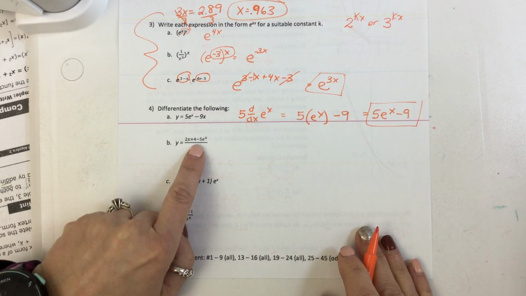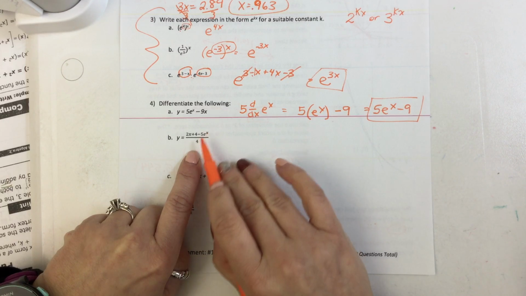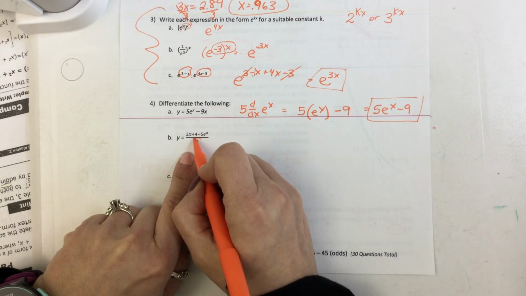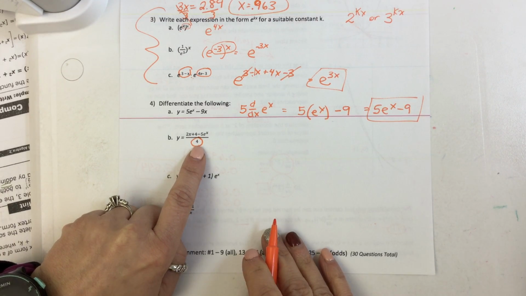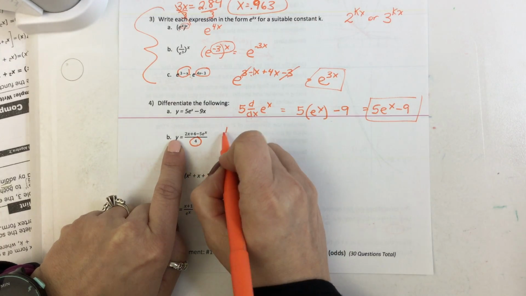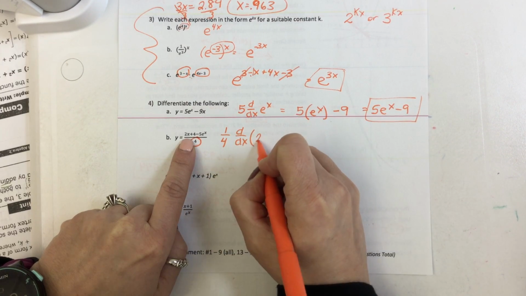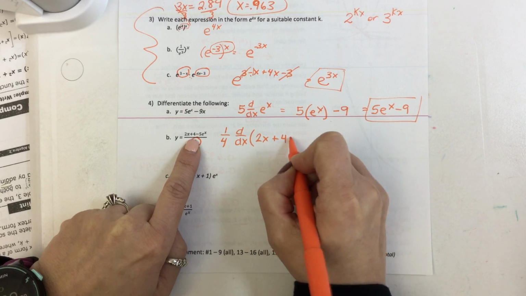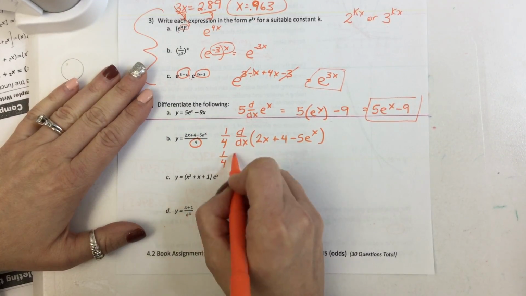Next one. This is not the quotient rule. Quotient rule comes when you have letters on the top and letters on the bottom. If it is just a number on the bottom, that is constant multiple rule. So what I have to do is take that 1/4 out front. So 1/4, now find the derivative of the top: 2x plus 4 minus 5 e to the x. So 1/4 is out front.